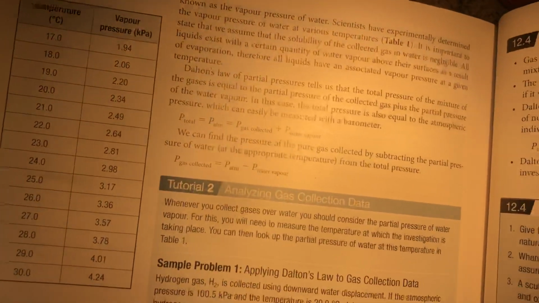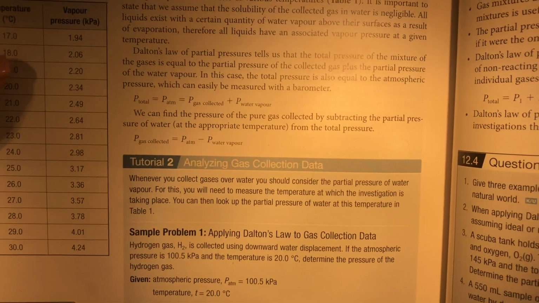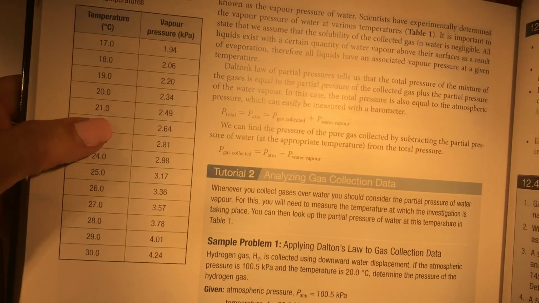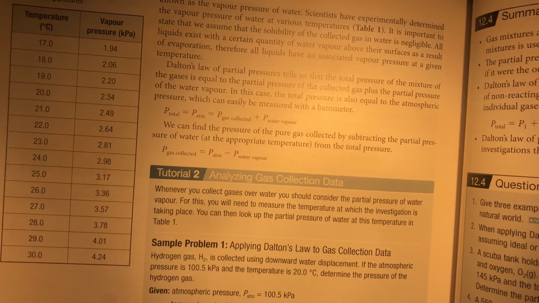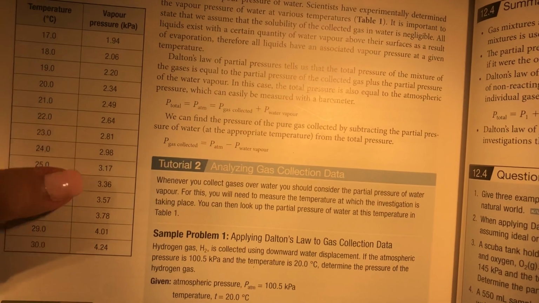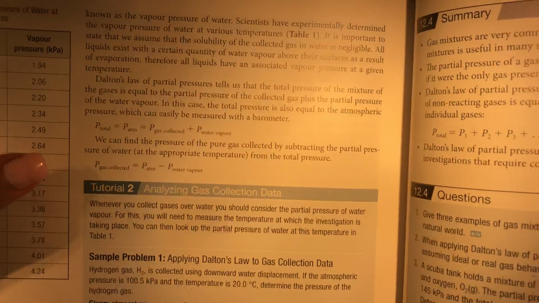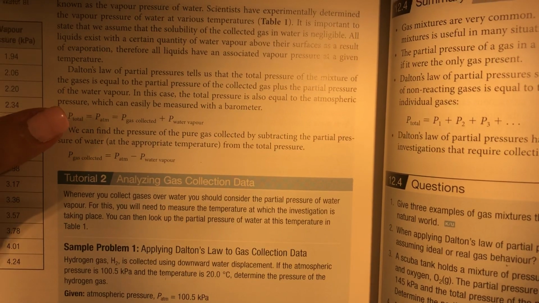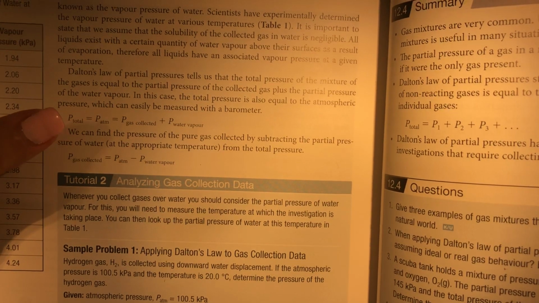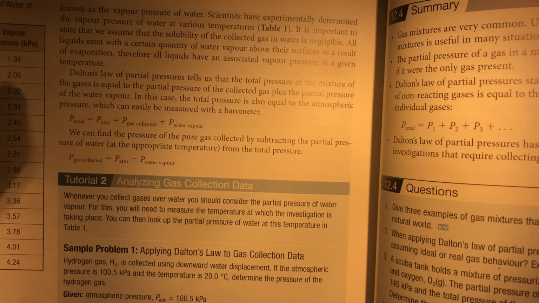You see how as the temperature increases, the vapor pressure of water increases. So we have to take that into account, and this is showing exactly what we're about to do. The total pressure is equal to the atmospheric pressure, which is equal to the gas collected plus water vapor. That's what we're going to look at right now.